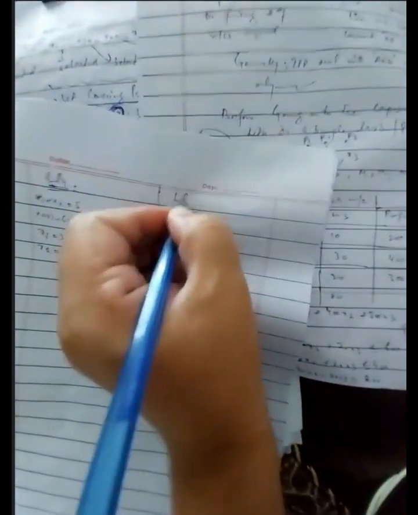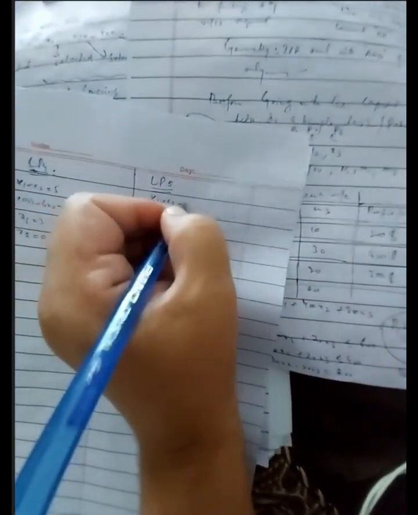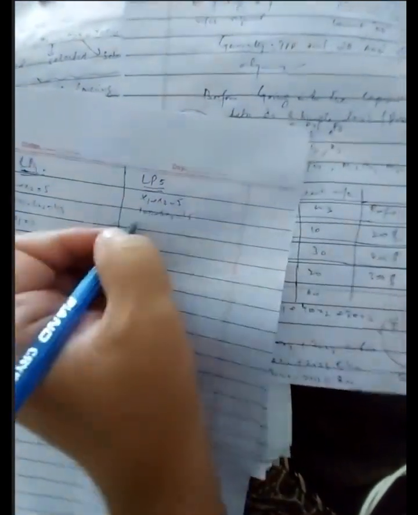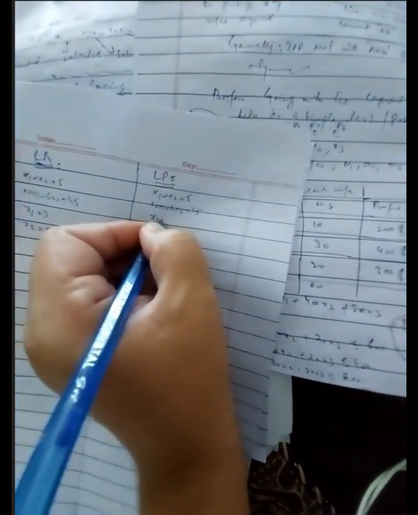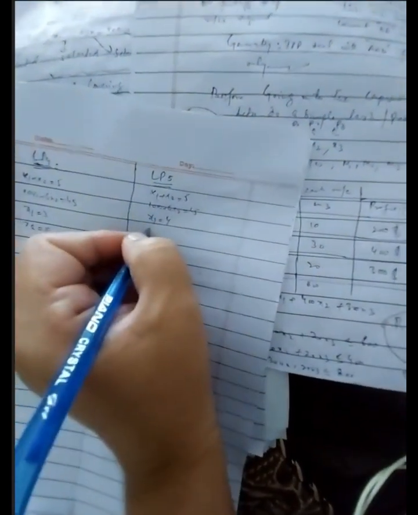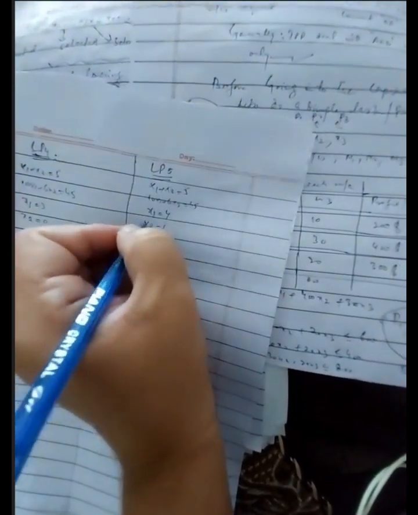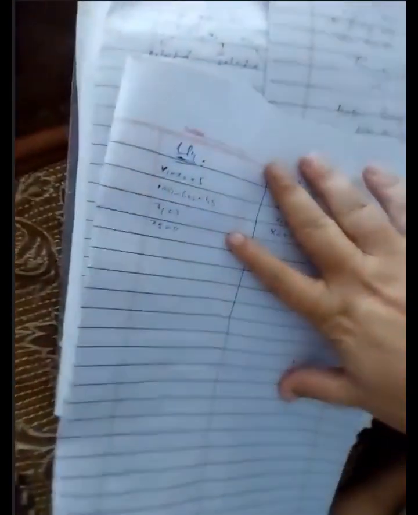And at LP5 we have x1 plus x2 is equal to 5. 10x1 plus 6x2 is equal to 45. x1 is equal to 4 and x2 is equal to 1. Okay, so these are the constraints that we need to solve the equation for.